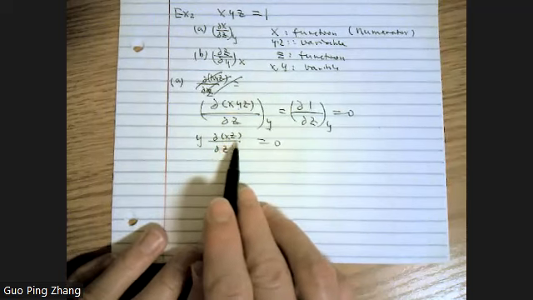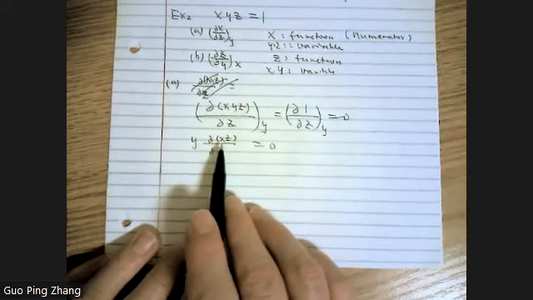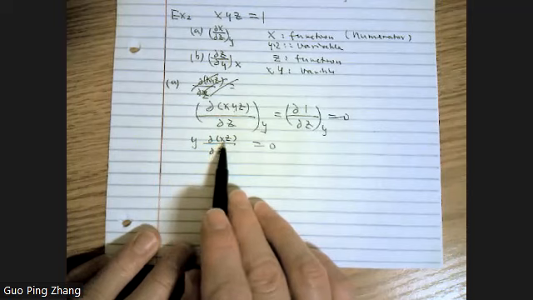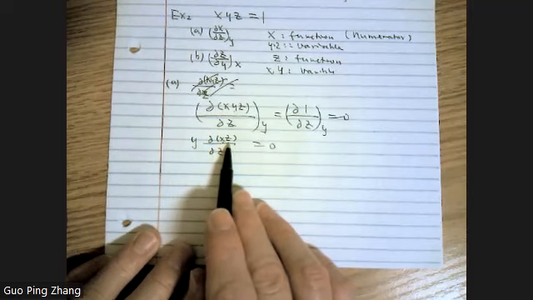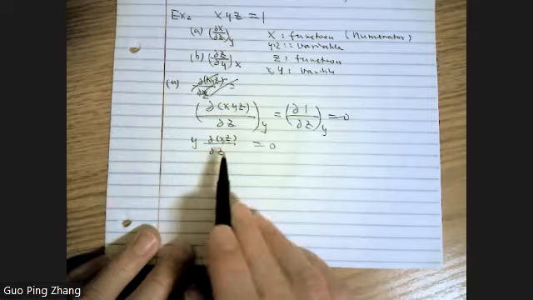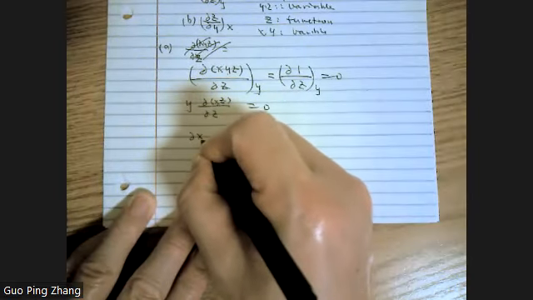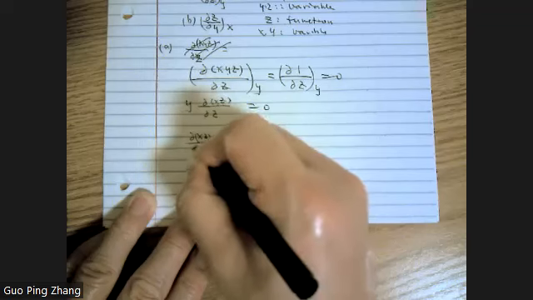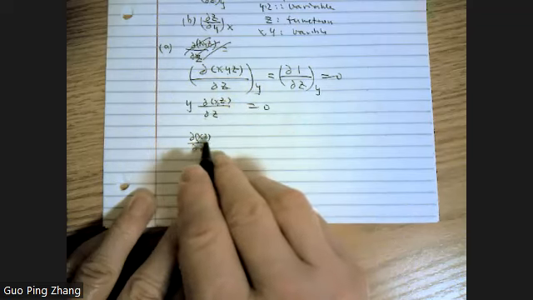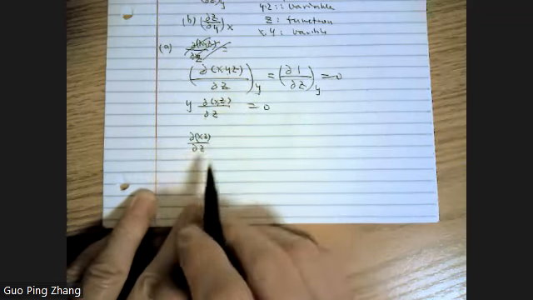Now remember, we have two terms. One is x, the function, and z. So let me work out this. Partial of xz with respect to partial z has two terms.